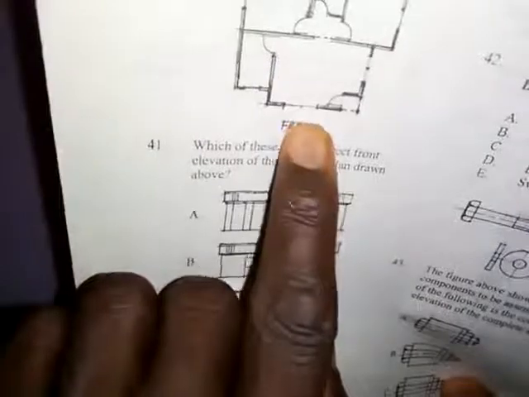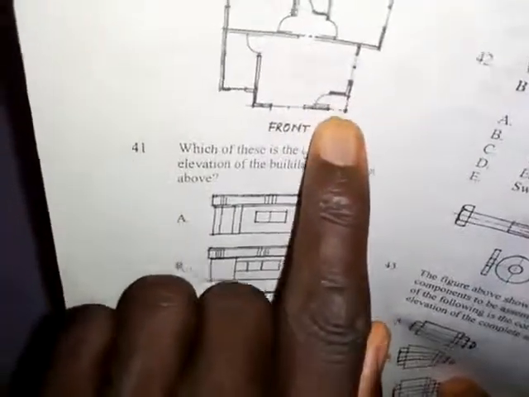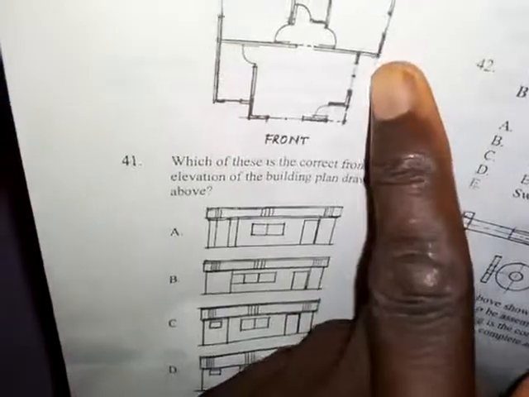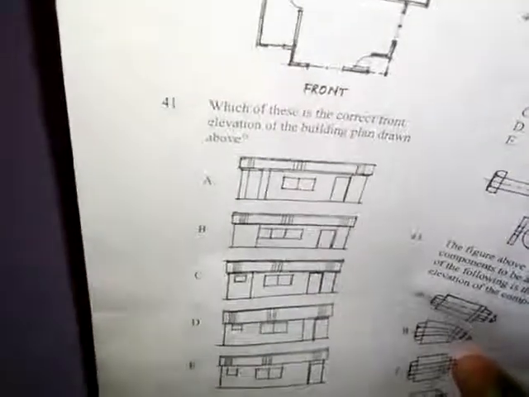Then we have double windows. We have it here. Then we have this point, this line here, and this line here. Then I will also see this wall here. So that's what we have here. So the correct answer is option C.